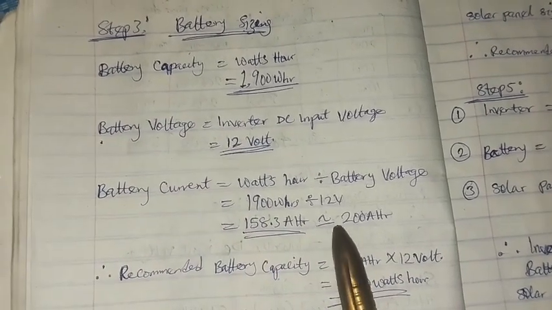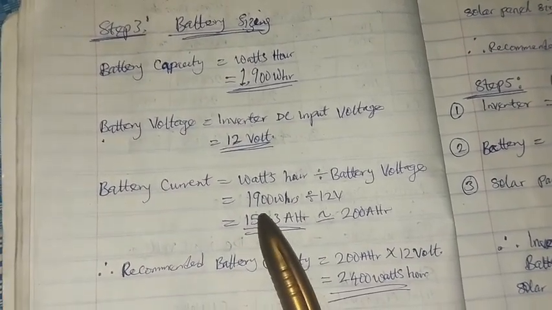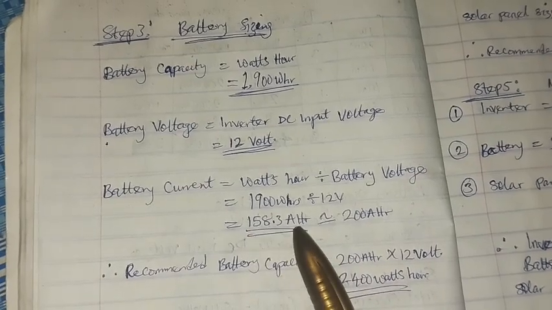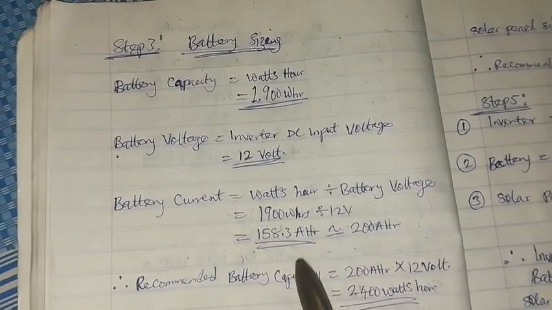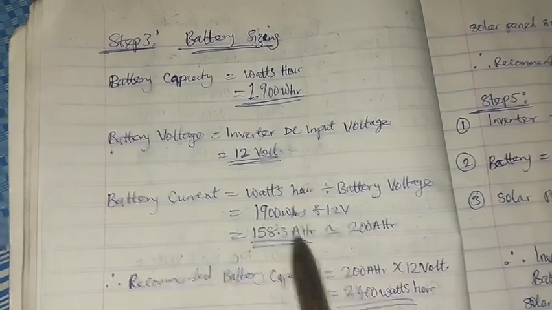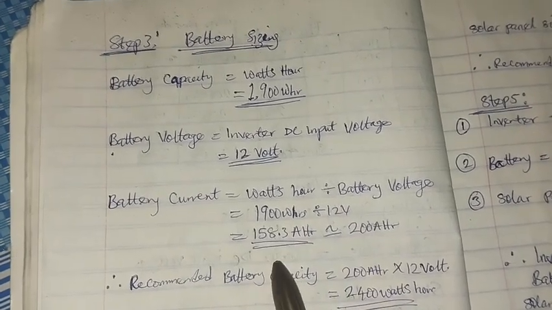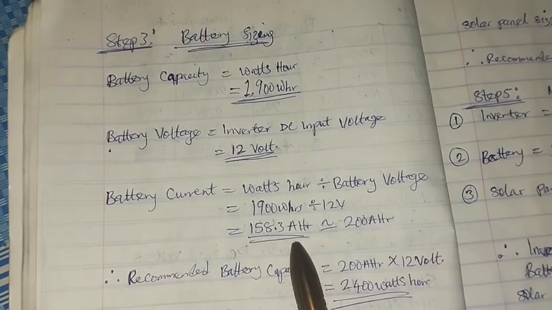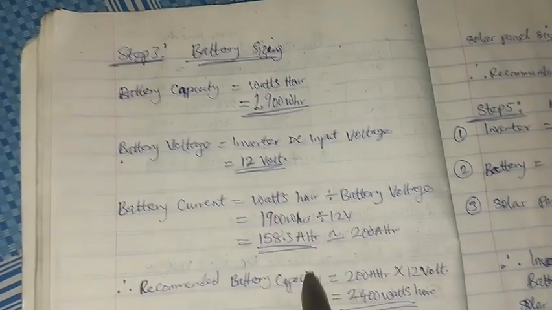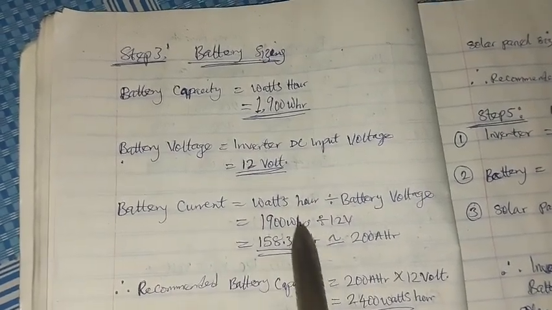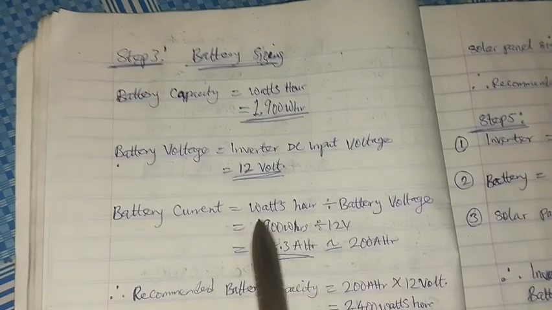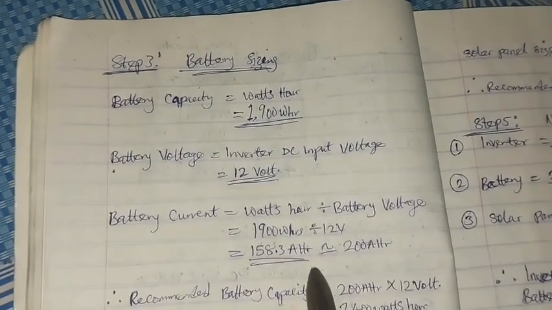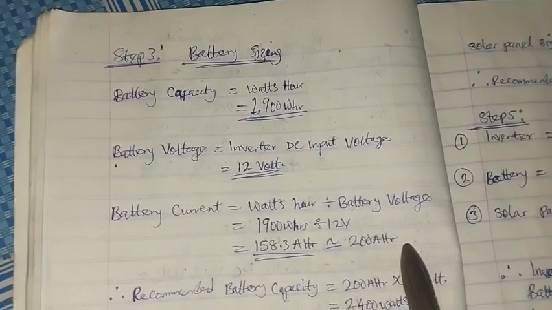So we now have 1900 watt hour divided by 12 volt. With this now, it's equal to 158.3 amp hour. So since we don't really have this in our local market, the nearest thing we have is 200 amp hour. So we are going to round it up to be 200 amp hour.